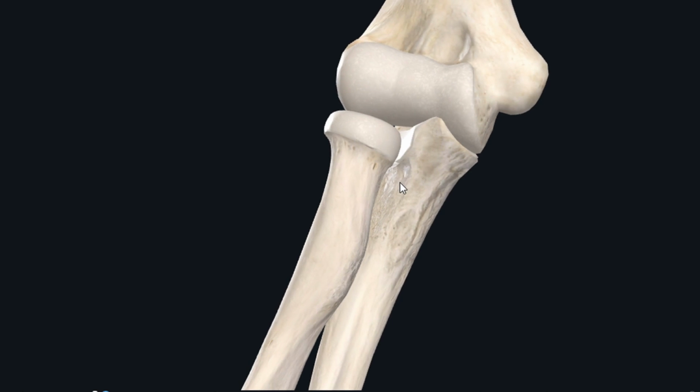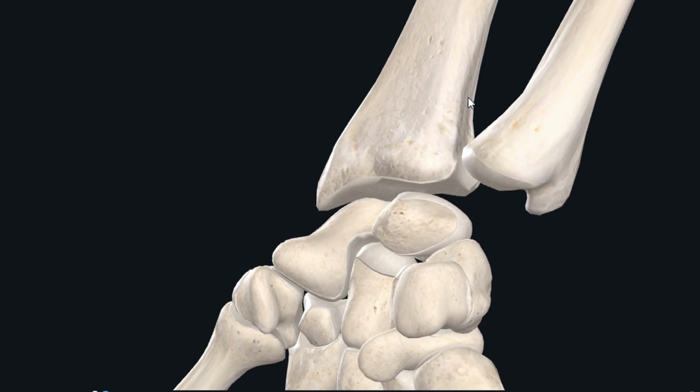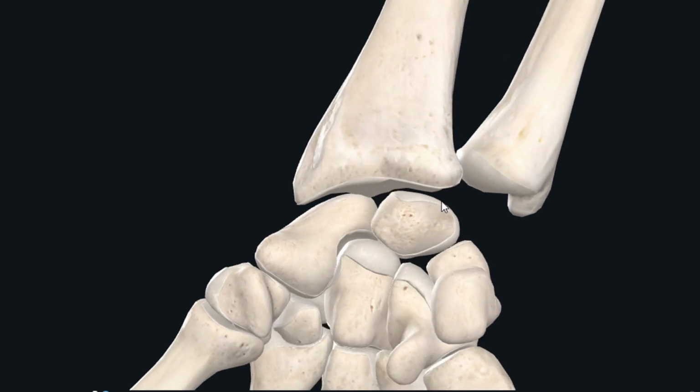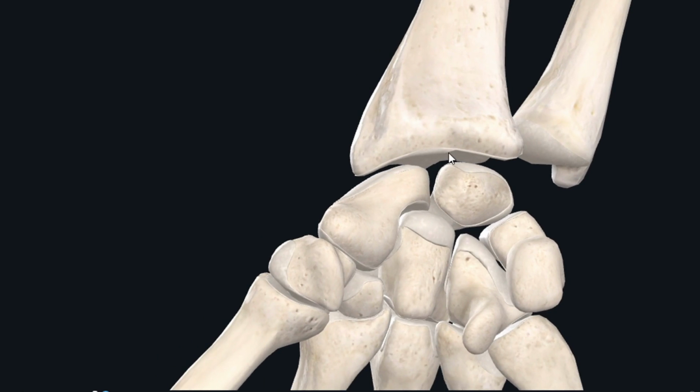Now distally, these two bones articulate with each other through the head of the ulna and the ulnar notch of the radius. Also, the radius articulates with the scaphoid and lunate bones, while the ulna does not participate in the wrist joint, as you can see.